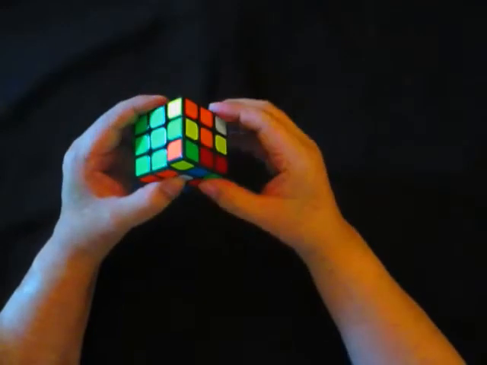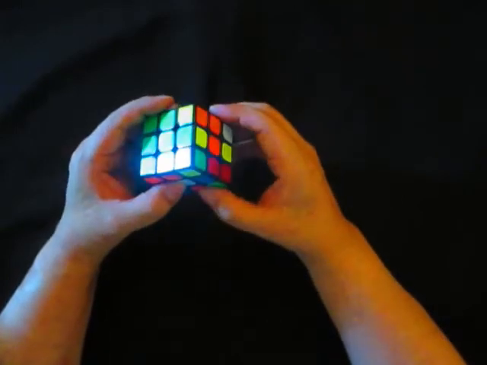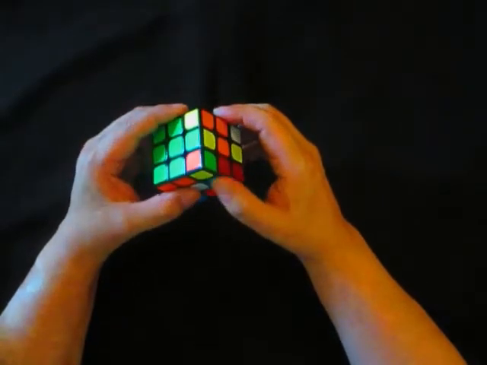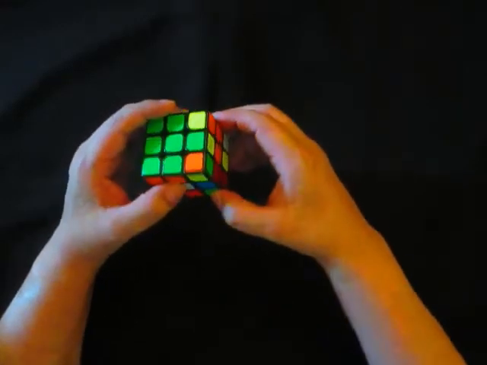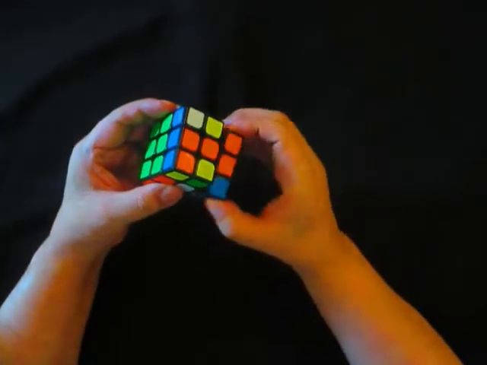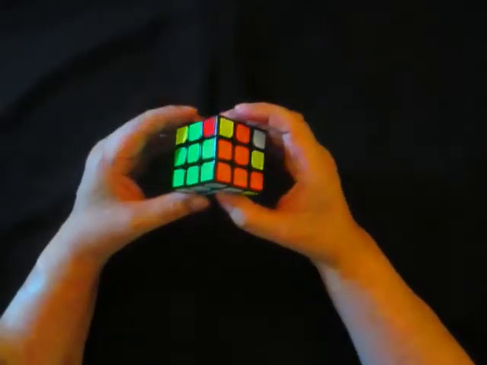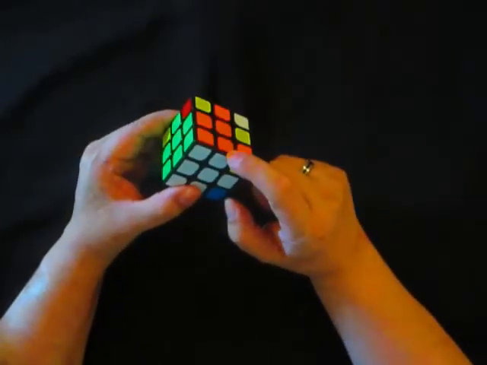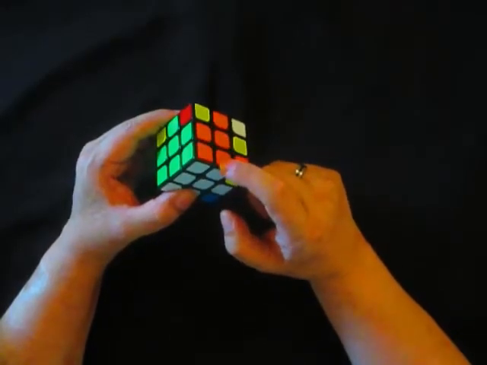So now that we've met all four requirements, if we're using the keyhole method, we're ready to put the edge piece in its correct spot. To do that, it's R prime, D, R, and it's just one move to put the corner piece back in its correct spot, and there we go. Our edge piece is in its correct spot using the keyhole method.